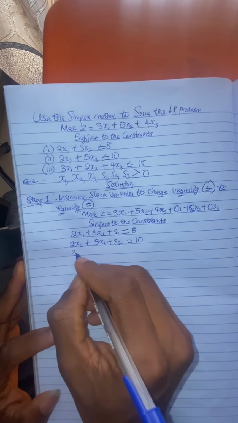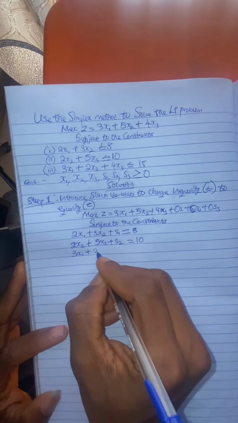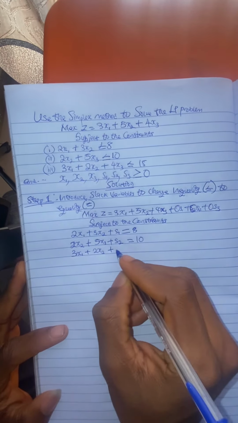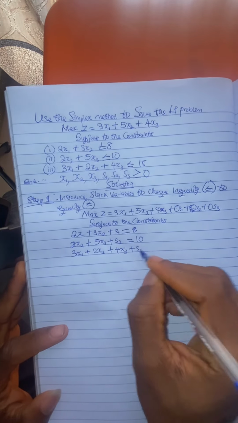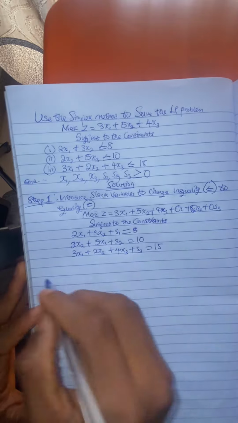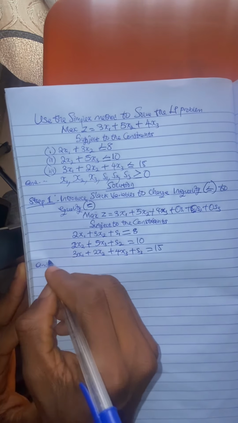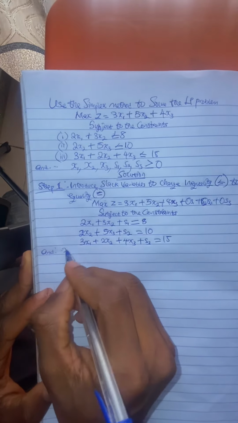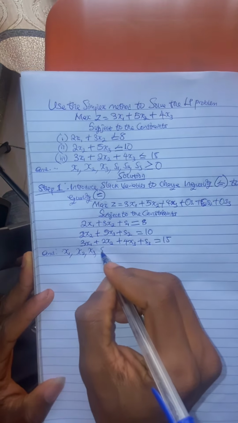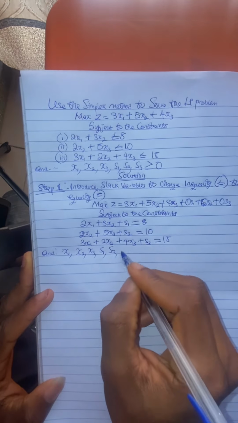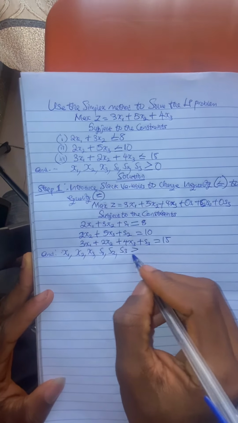The third one will be 3x1 plus 2x2 plus 4x3 plus s3, equal to 15. And then don't forget your non-negativity condition: x1, x2, x3, s1, s2, s3 greater than or equal to 0.